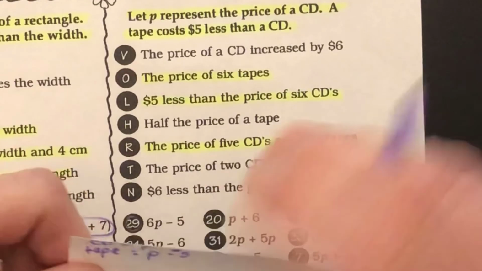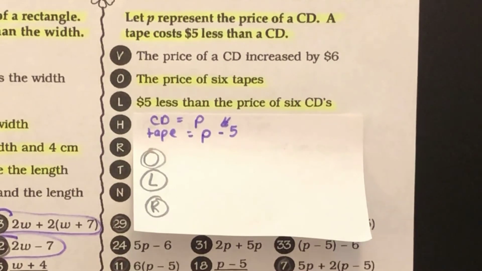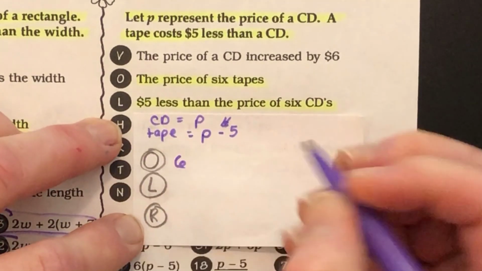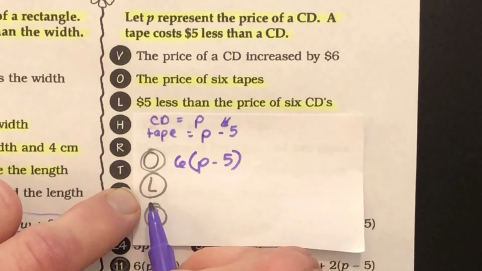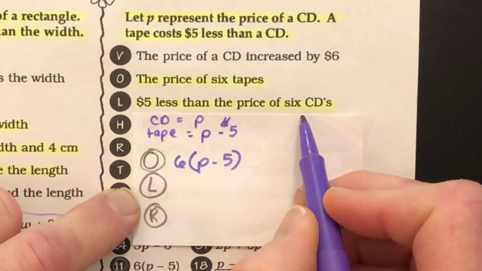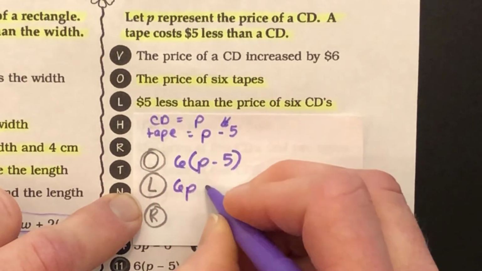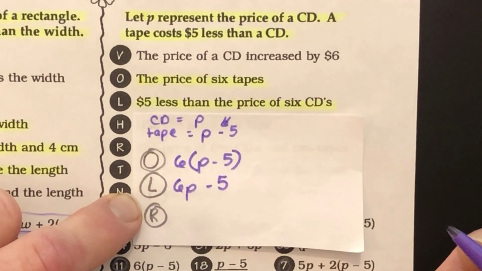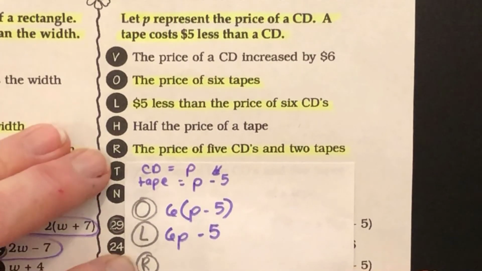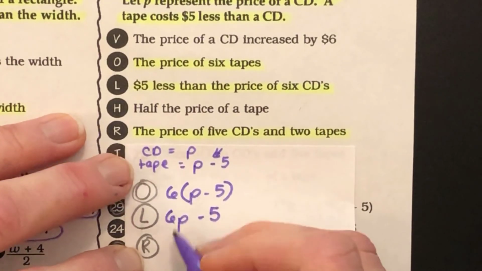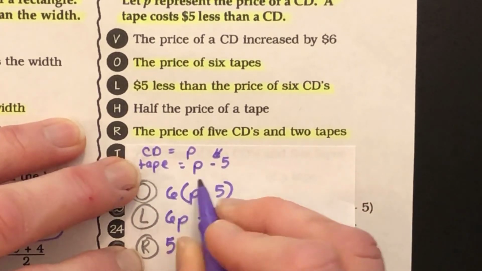Let's start with O and L. The price of 6 tapes. 6 times tapes. Tape is P minus 5. So 6 times P minus 5, because that's my tape. L, $5 less than the price of 6 CDs. CDs is P, so 6 CDs would be 6 times P, $5 less than, minus 5. And then R, the price of 5 CDs and 2 tapes. So CDs are P, so 5 times P, plus, because we're getting both of them, 2 times tapes, which is P minus 5.